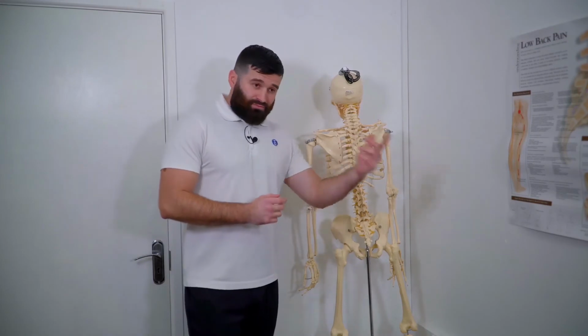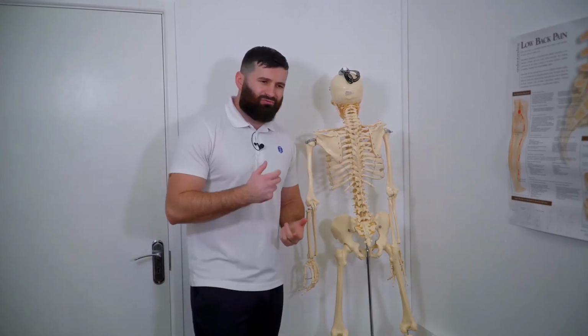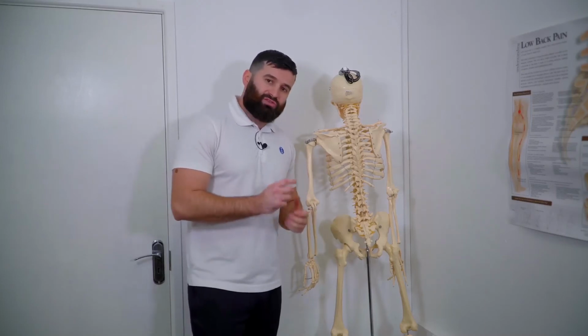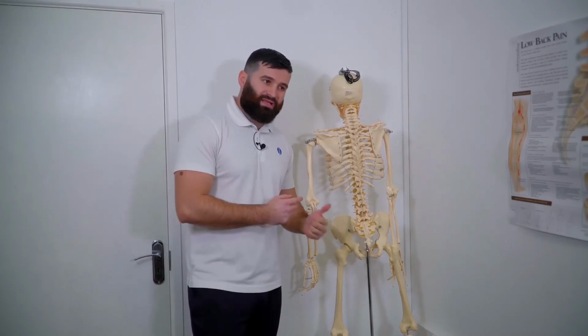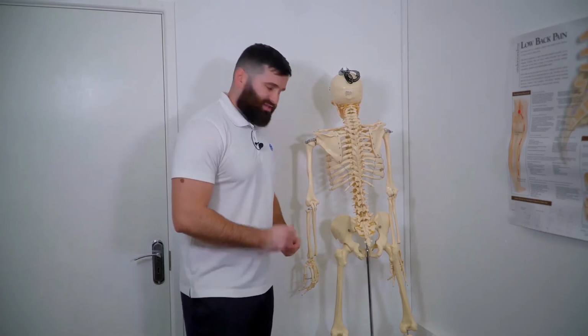So if you are training as a bodybuilder and you're having really tight hamstrings, then you need to have a look at why that is happening, and maybe your gluteus maximus isn't functioning properly in extension.